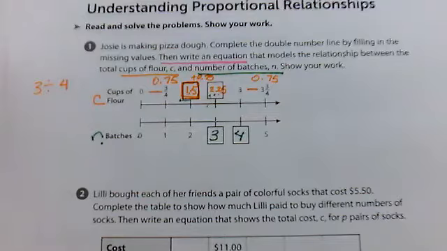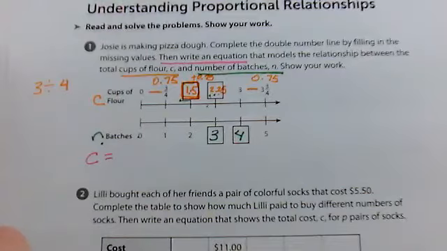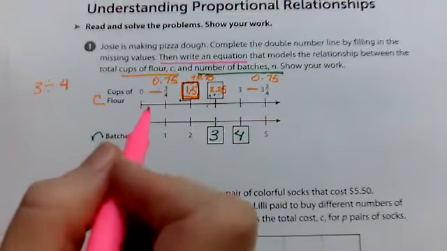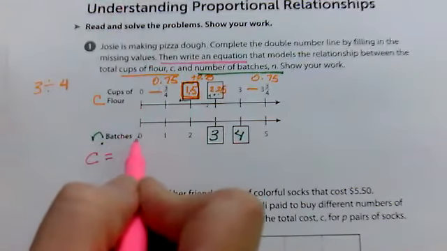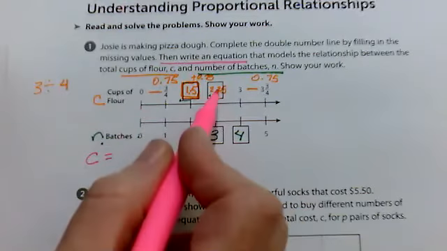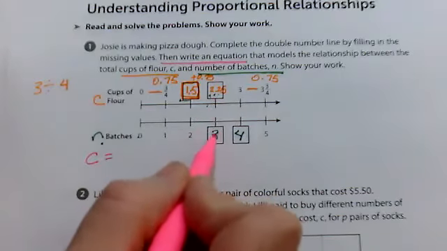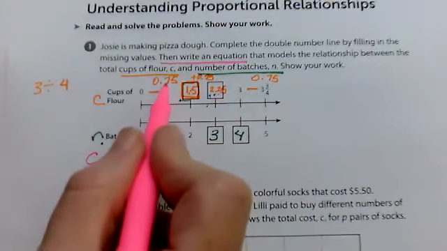So what is our equation? How are we going to figure this out? I know that to figure out the number of cups that I need, what am I going to multiply my batches by? To know that I need 2.25 cups, I'm going to have to say my number of batches times my constant.